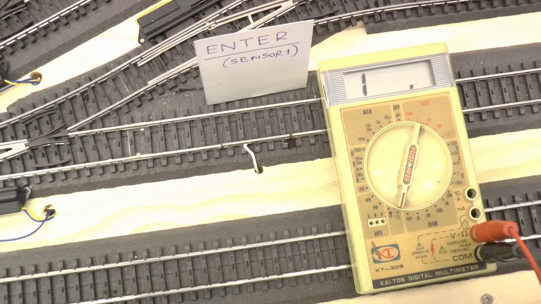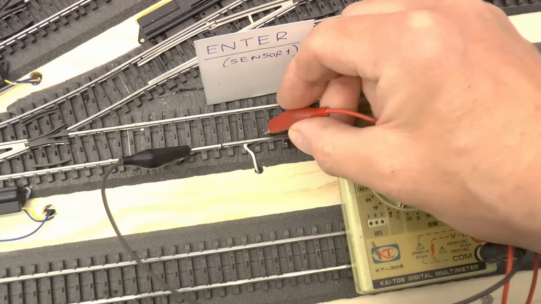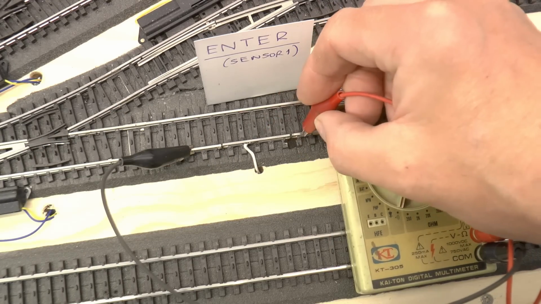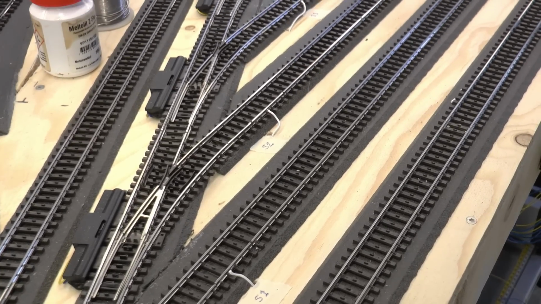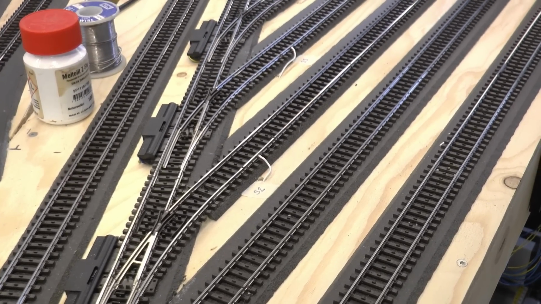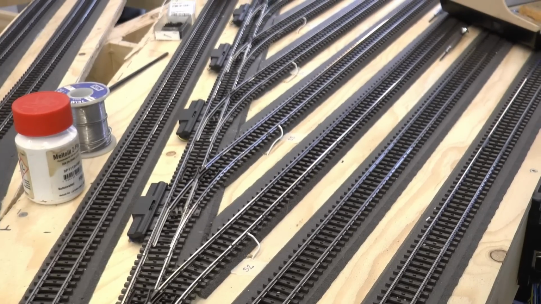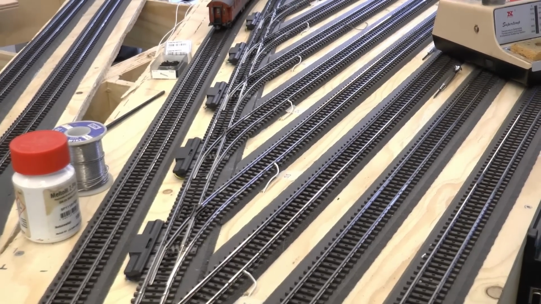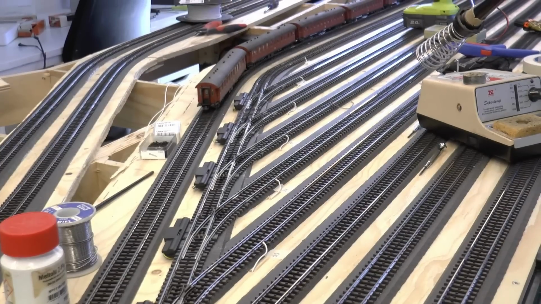After this, it's ready to make a test. I use this beeper test, so I'm attaching that and it seems to work. Yeah, and there's no connection between the other two, so perfect. And here I have now soldered cables and made the same procedure on all the 8 tracks in the staging yard. So now we're ready to connect it at the other end.